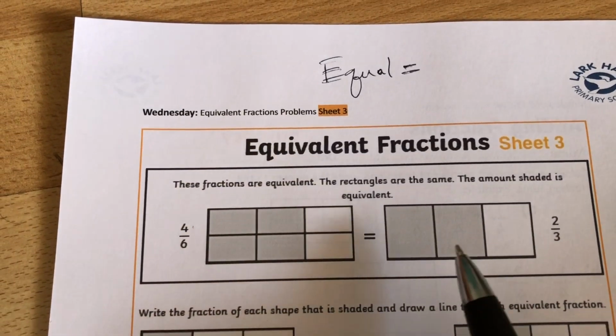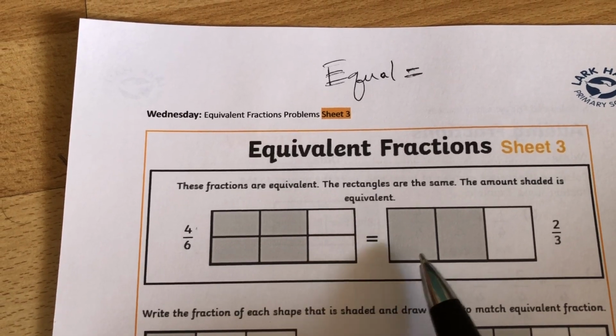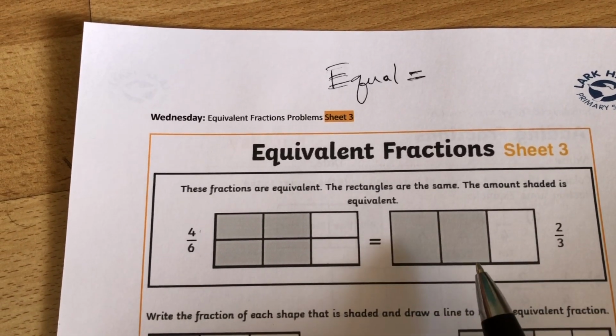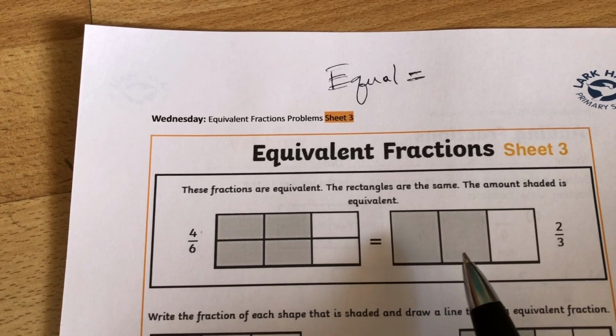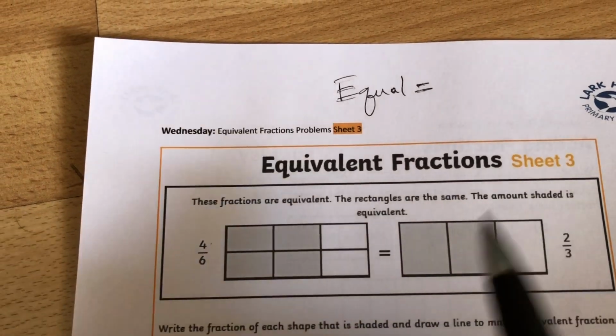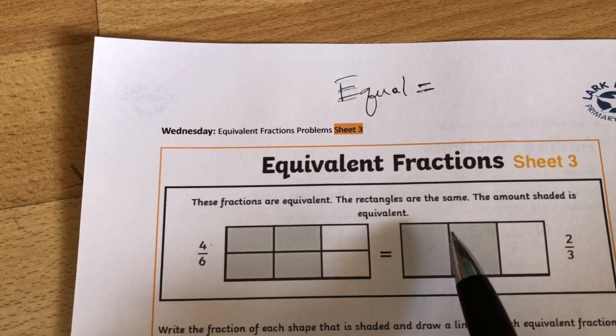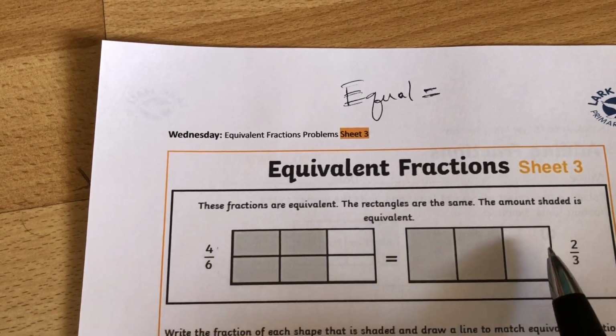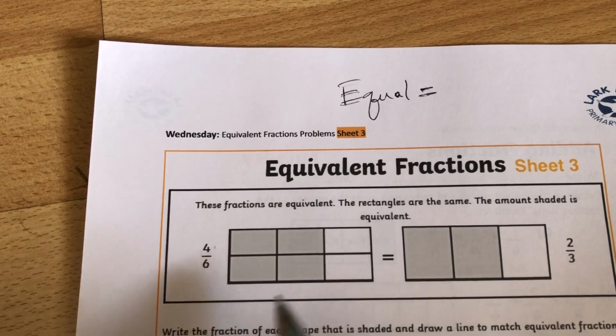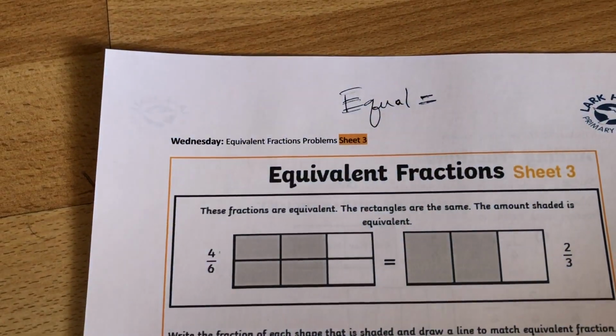Whereas on the right side, we have a rectangle that's been divided up into 1, 2, 3 equal portions, and 2 of them have been colored gray. But we can see that an equivalent area here has been colored in here, but it's just how they're divided up that's different. Same sizes.